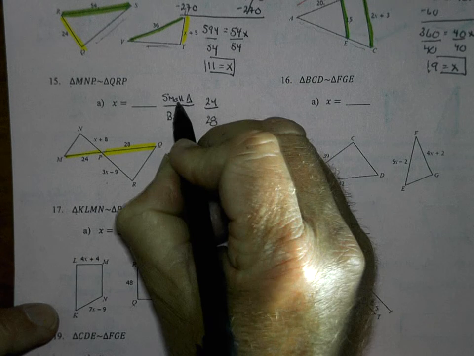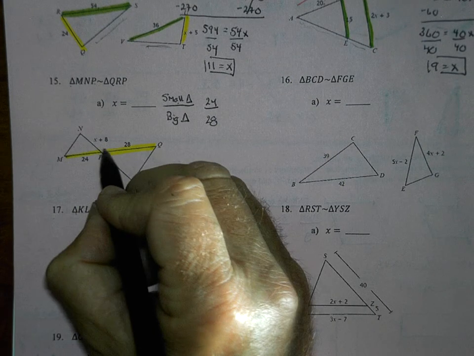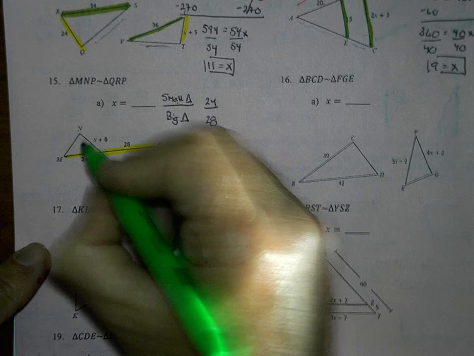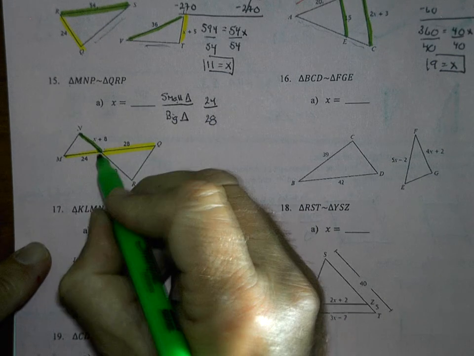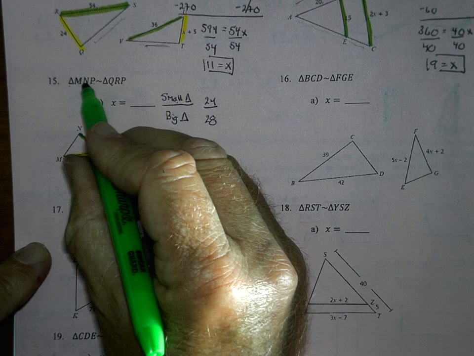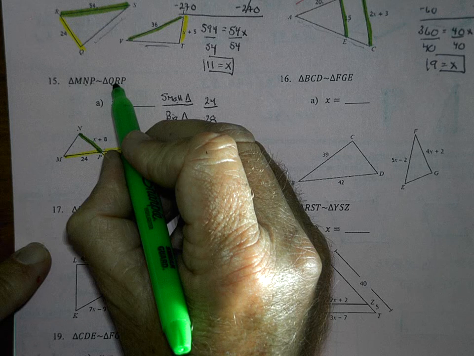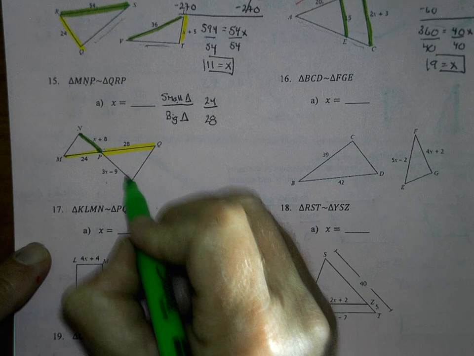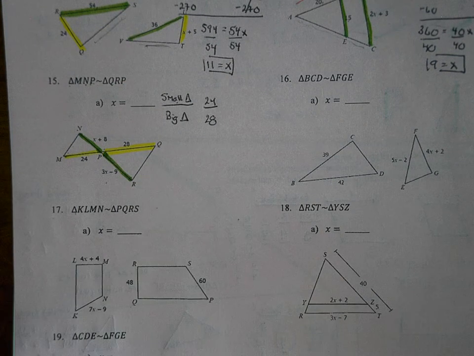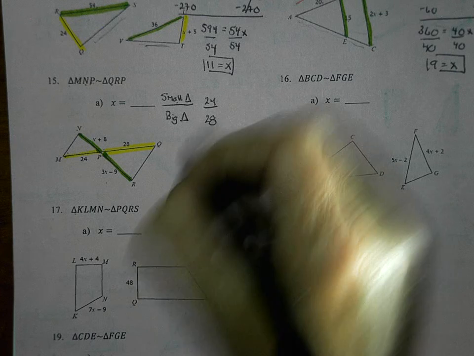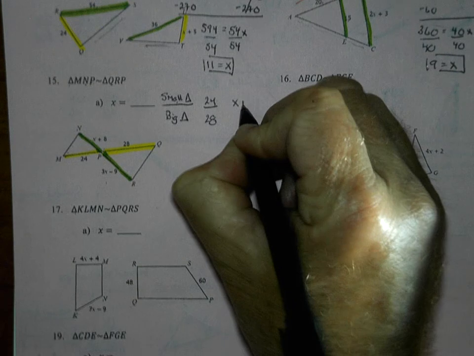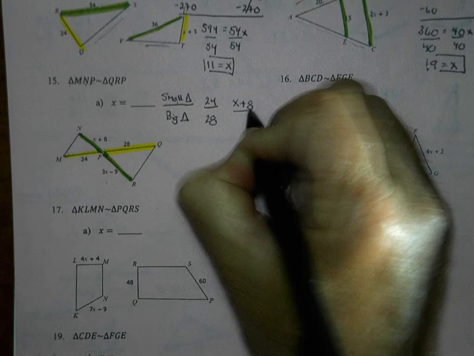Now let's pick another side from the small triangle, which would be x plus 8. And x plus 8 is NP, which is the second and the third letter. So that means it has to match up with RP, which is 3x minus 9. So x plus 8 over 3x minus 9 would be my other ratio.